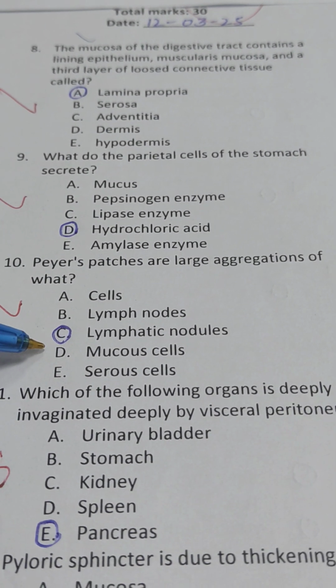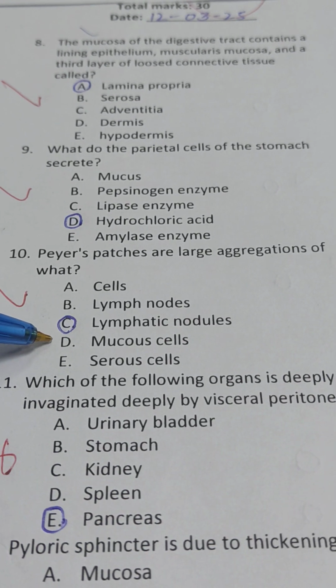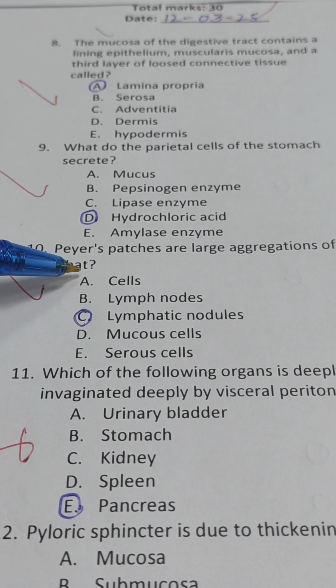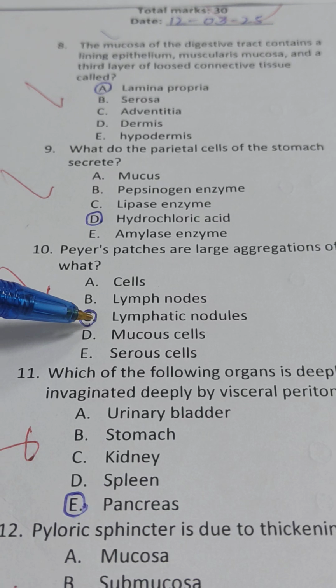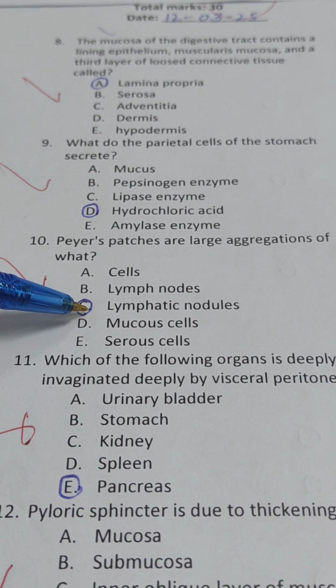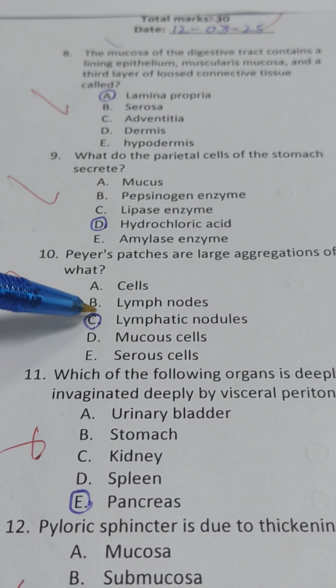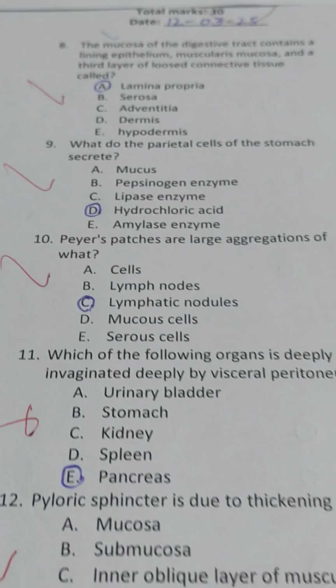Peyer's patches are the large aggregates of what? So what are Peyer's patches? These are large aggregates of lymphatic nodules, not the lymph nodes. Okay? These are aggregates of lymphatic nodules.